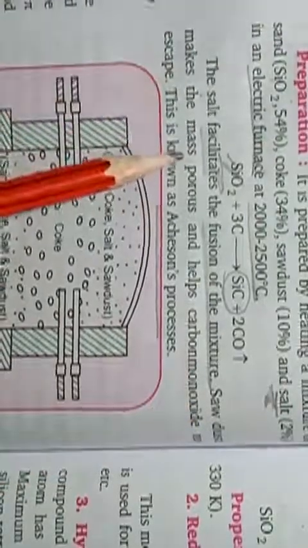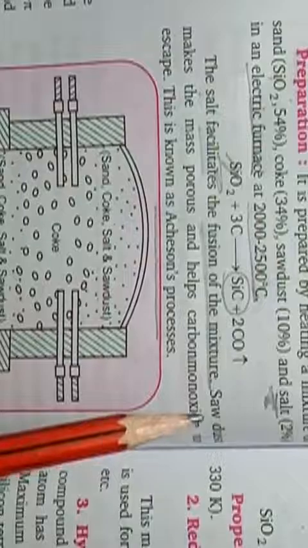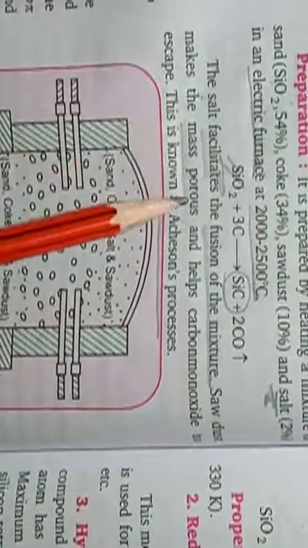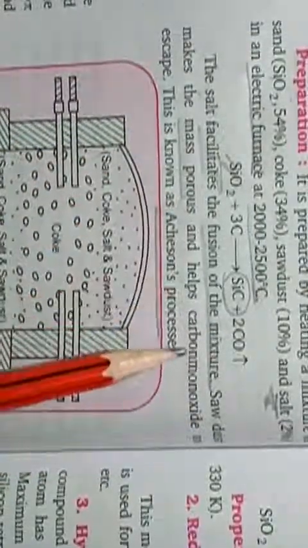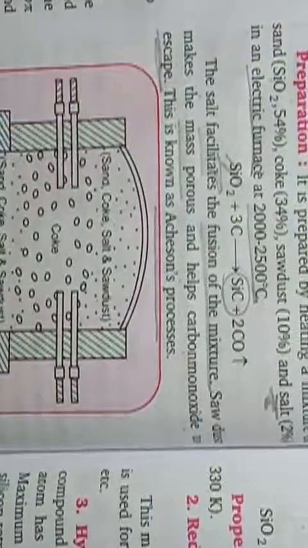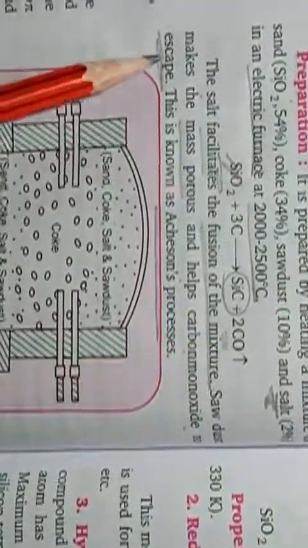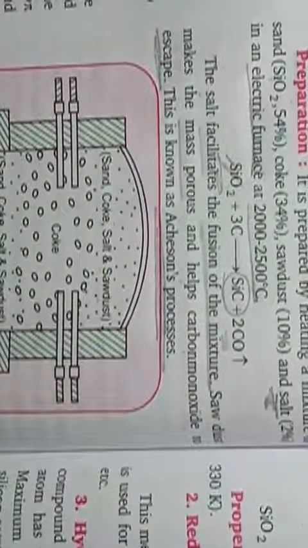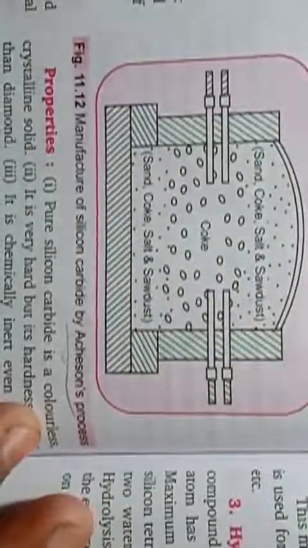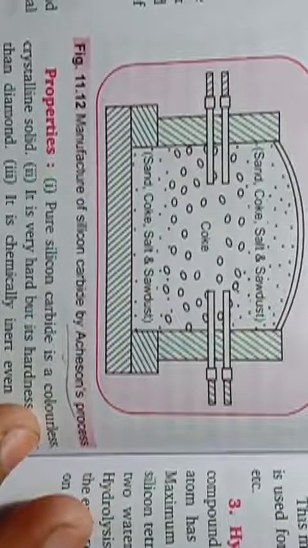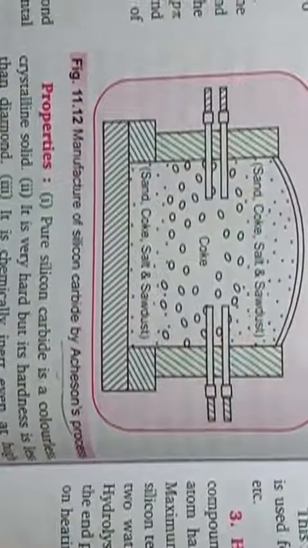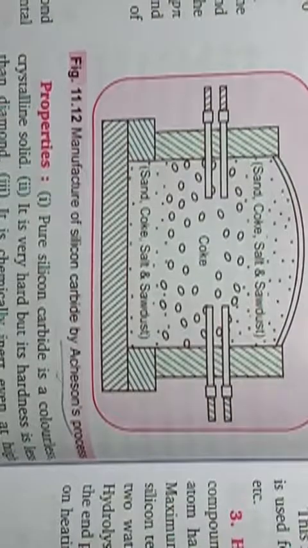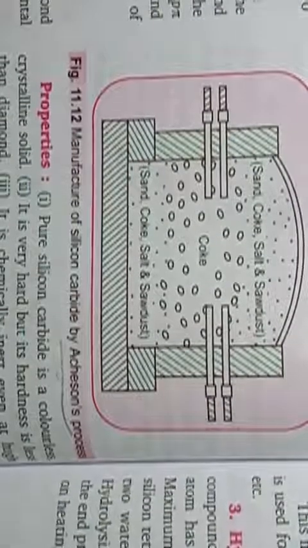Sawdust makes the mass porous. The function of sawdust is to make the mass porous, which helps carbon monoxide to escape out from silicon carbide. This process is known as Acheson's process. The diagram of the furnace is given here for Acheson's process. This is the preparation of silicon carbide.